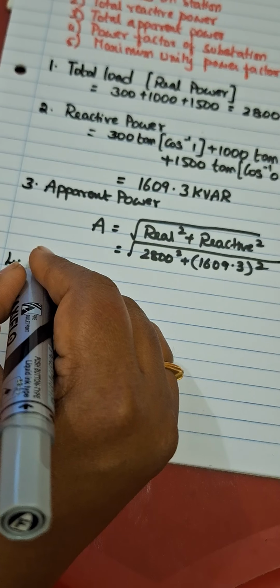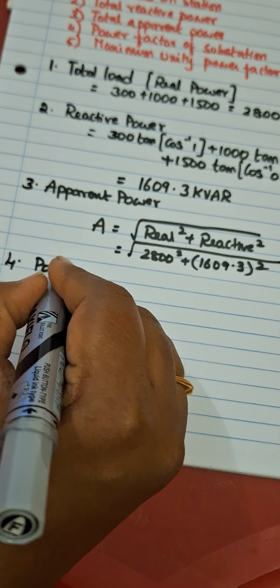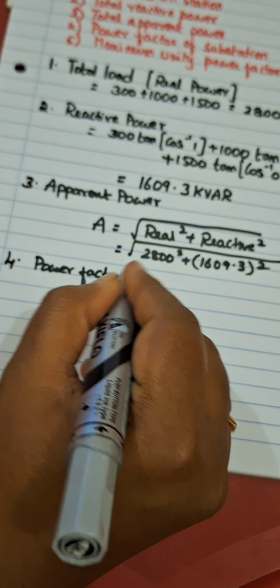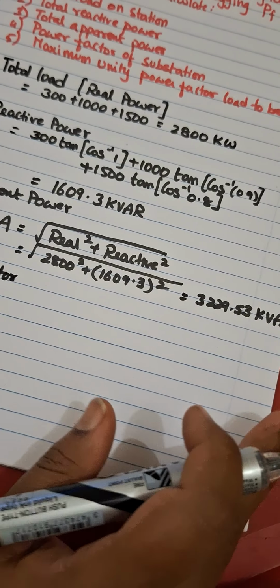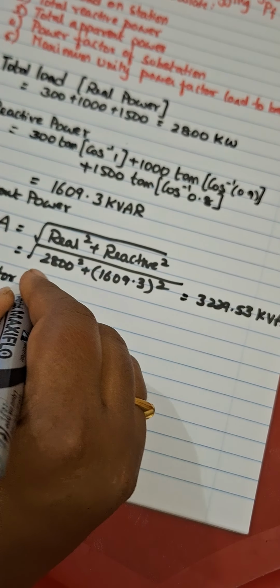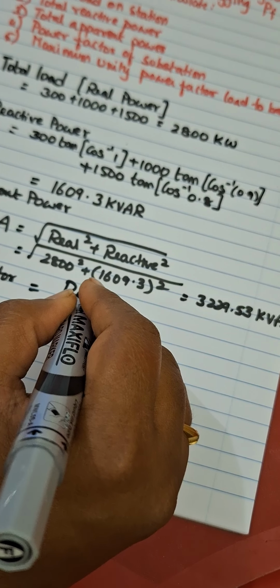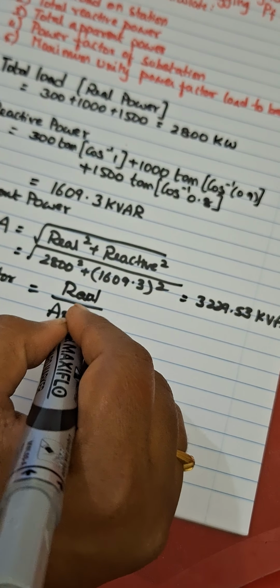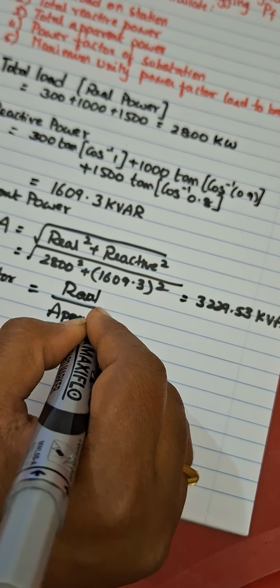Then fourth one. Fourth one, they are talking about the power factor. So what is power factor? Power factor, cos theta, is equal to real power by apparent power. So power factor is nothing but real by apparent. So what is our real value? 2800.